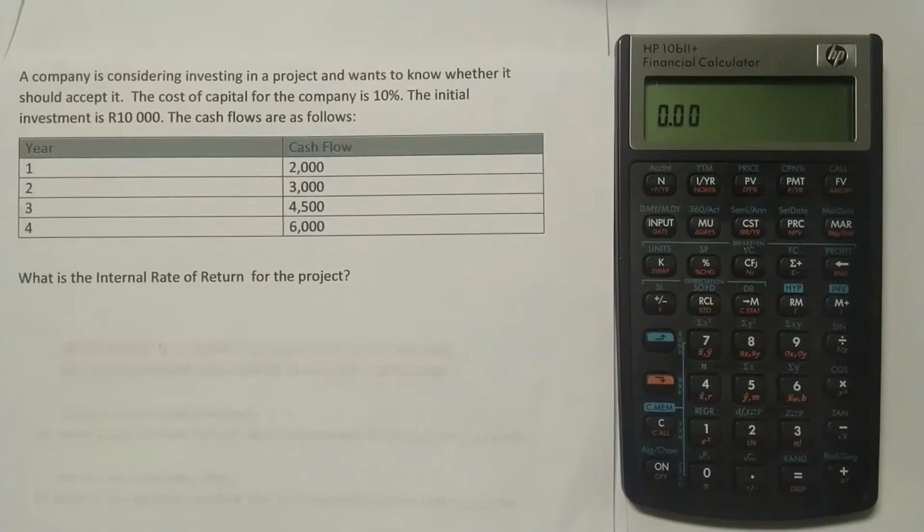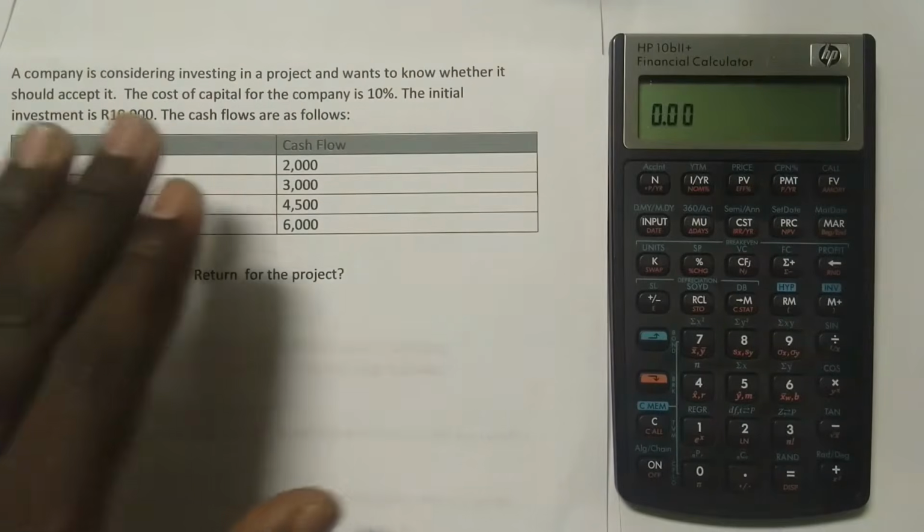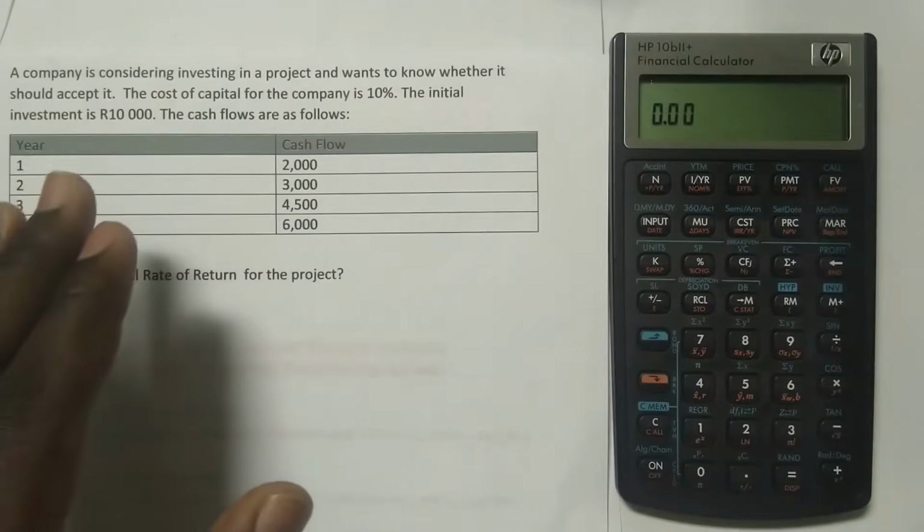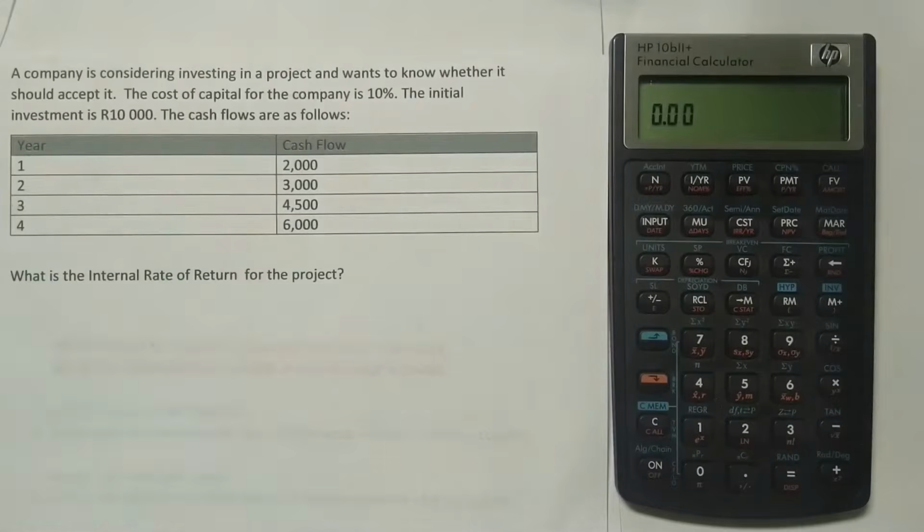Welcome to Countarts. In this lesson, we're going to be looking at how to calculate the internal rate of return using the financial calculator, the HP10B2 Plus. Okay, so we looked at this same example before when we calculated the net present value. So if you'd like to check it out, you'll find the link in the description below.